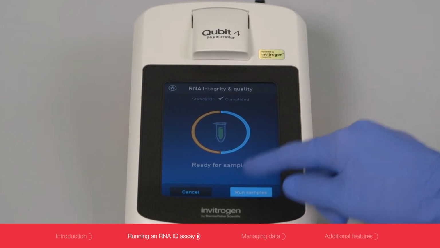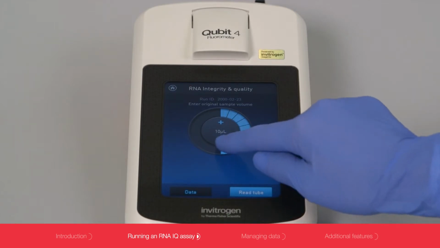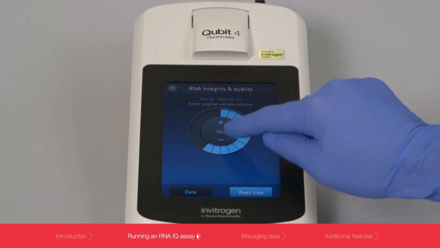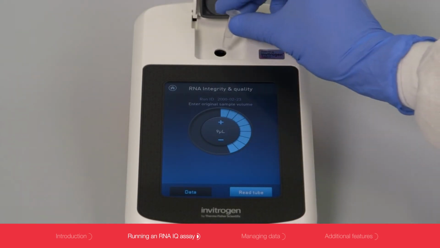After pressing the Run Sample button, a screen will appear that will ask for the amount from your original sample that you added to the assay. This will be between 1 and 20 microliters. You can use the scroll wheel or the plus-minus buttons to enter this value. Now you are ready to read your sample.